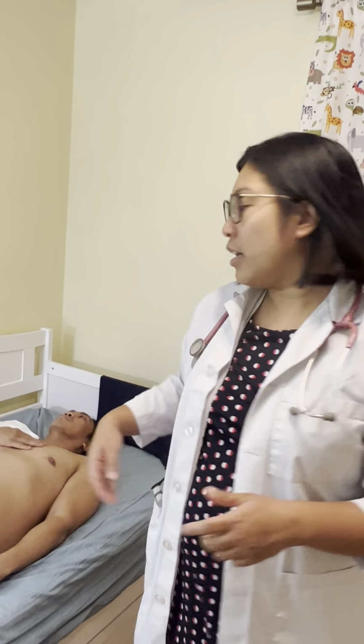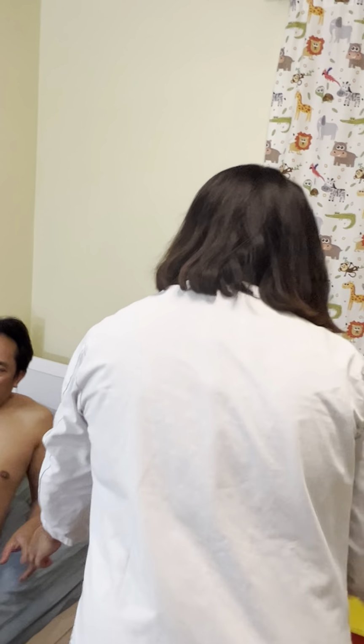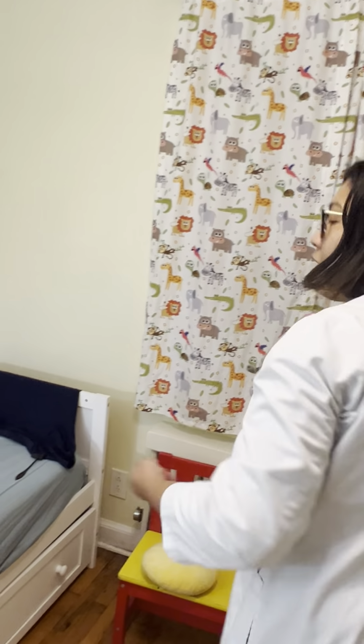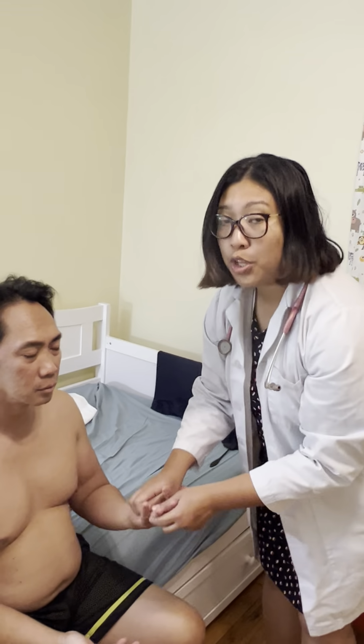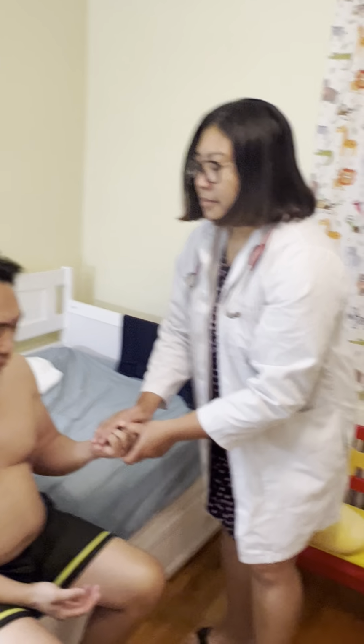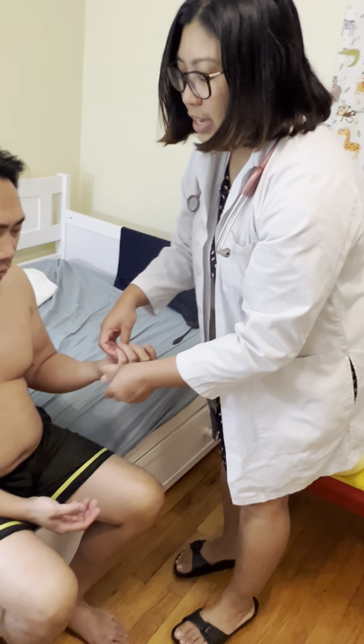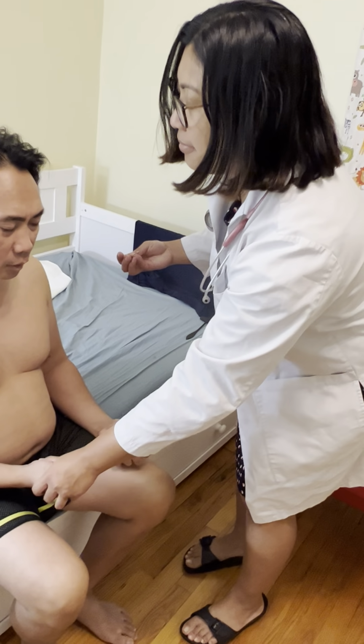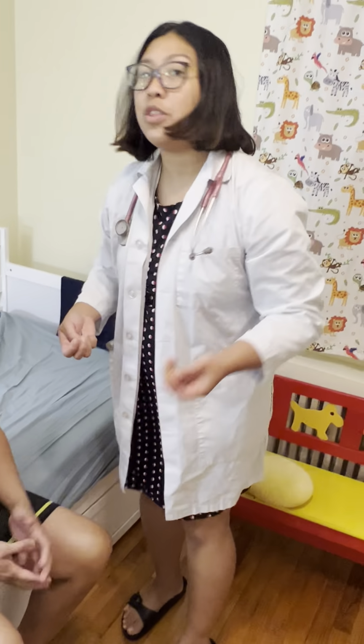The next would be the stereognosis. Sit down. Close your eyes. Tell me what object did I put on your palm? Pin. Okay, other side. Close your eyes. Coin. Very good. So you can do it with a pin, a key, or a paper clip.